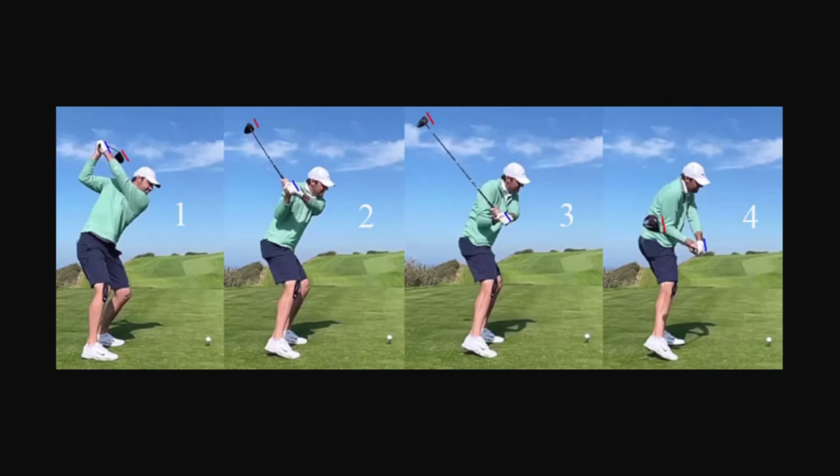The more you shallow the club, the more you would have to supinate the trail forearm. It's also dependent on your grip. So if you had a stronger trail hand grip at the same comparable position here at P5, the trail forearm would be more supinated.